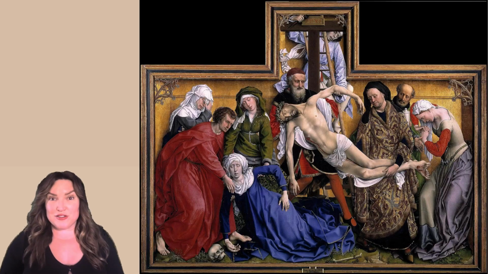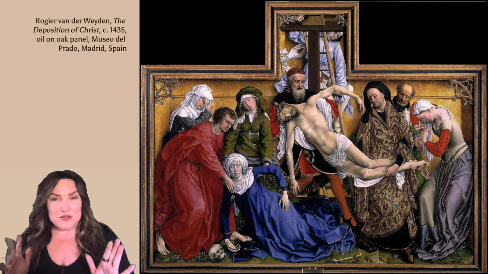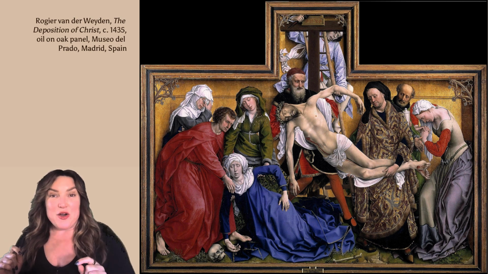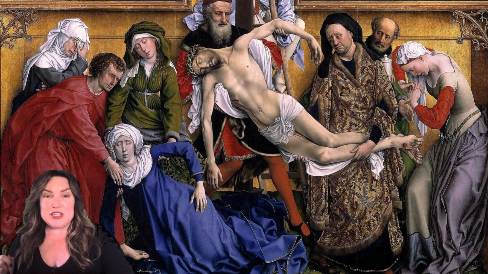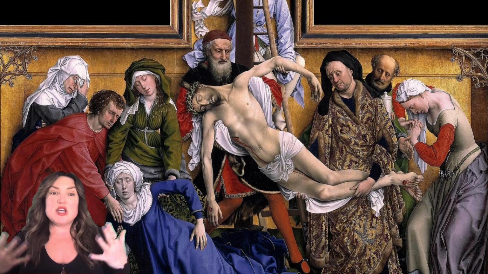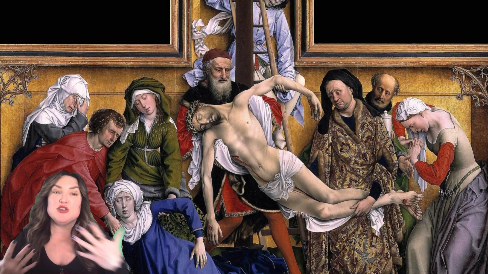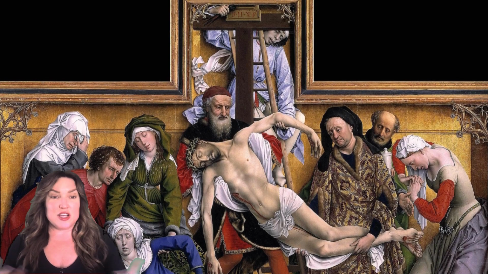So, to talk about the differences between early Italian Renaissance and the early Renaissance outside of Italy, let's look at the Flemish artist Roger van der Weyden, the Deposition from circa 1435 to 1438. This is now housed in the Prado Museum in Spain. Okay, so when we look at this image, what we see in terms of iconography may be familiar to us. We see the deposition is the removal of Jesus's dead body from the cross after the crucifixion.